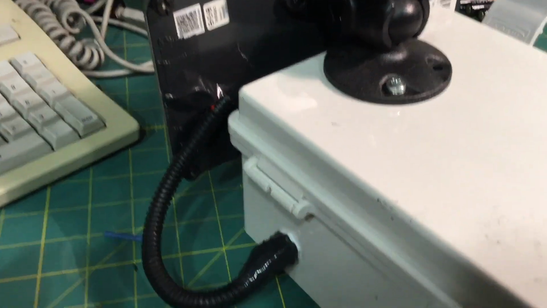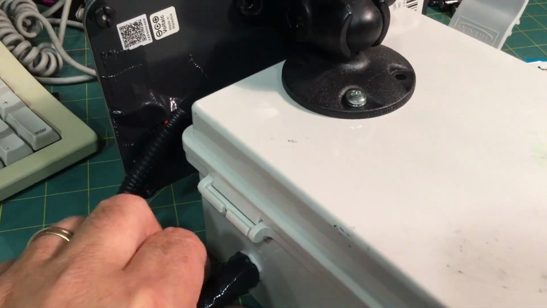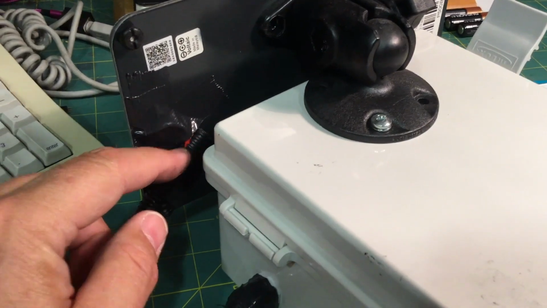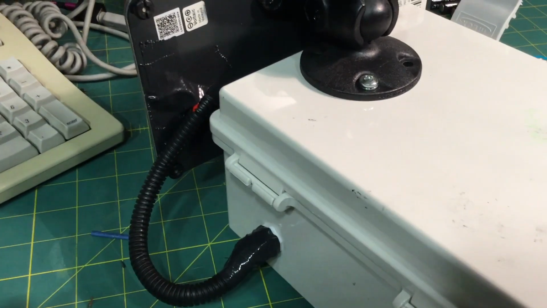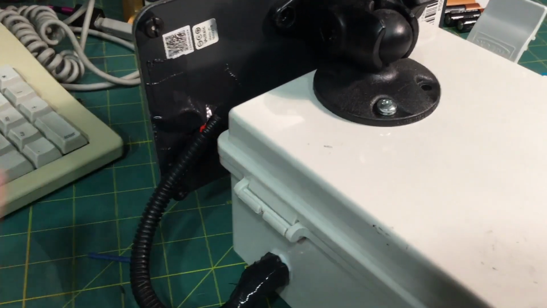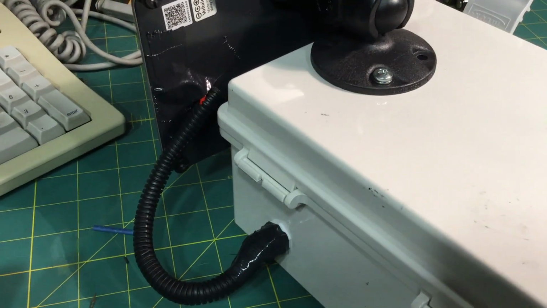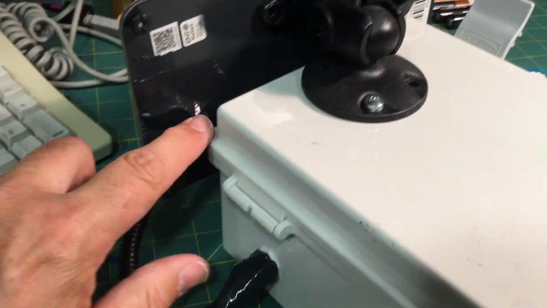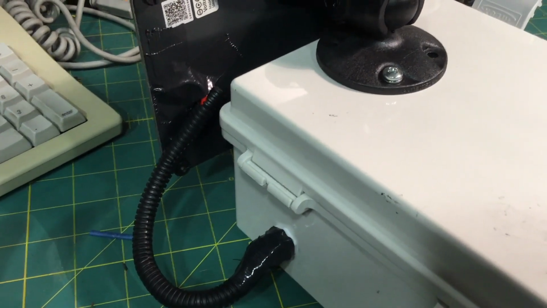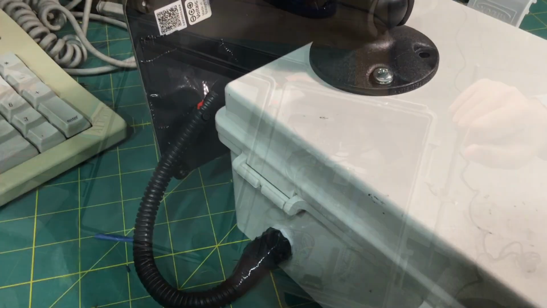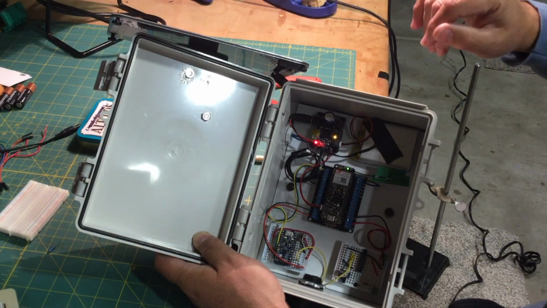And my real reason for doing this is I just want to hide that red wire as much as possible. I'm going to add a little bit more right here because I don't want it to attract rodents or anything that might decide to chew on that. So it's just a matter of hiding it and also protecting it from sun. You know, UV can probably cause that wire casing to dry out and crack. So that's pretty much it.